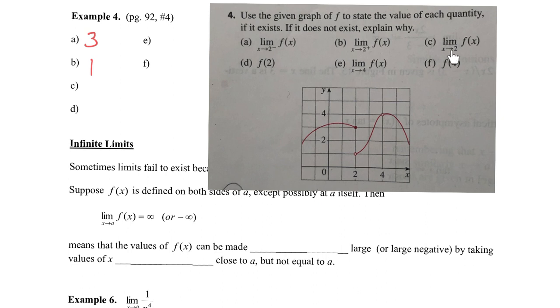Part C is just x approaches 2, so it's like a two-sided limit. So as x approaches 2, what is the function doing? Well, that limit doesn't exist because these two numbers we just came up with are not the same. If the limit as x approaches 2 from the left of this function is not equal to the limit as x approaches 2 from the right of that function, that means that the limit as x approaches 2 of that function does not exist. So for part C, the answer is does not exist.